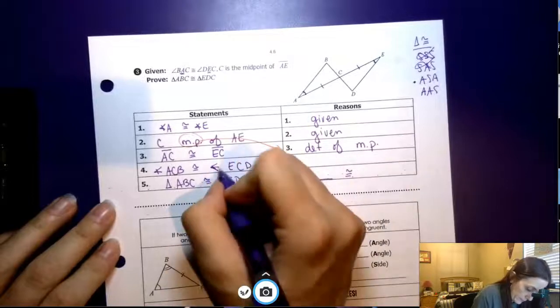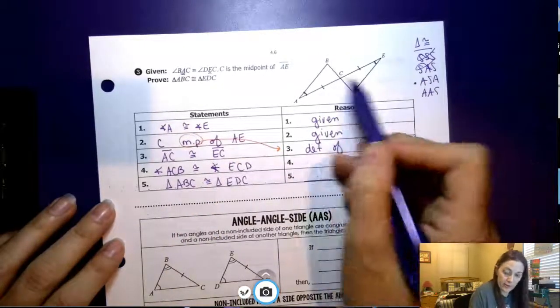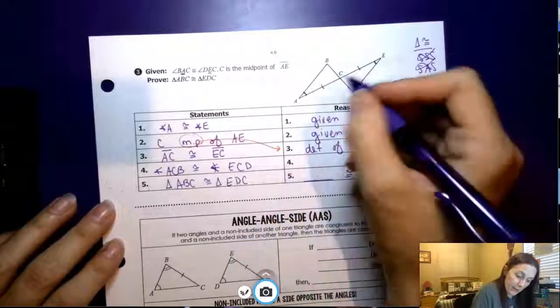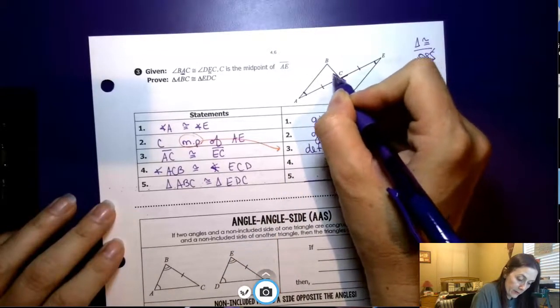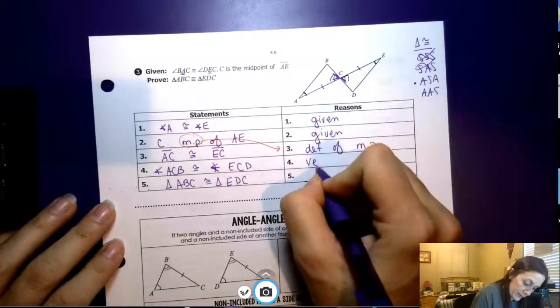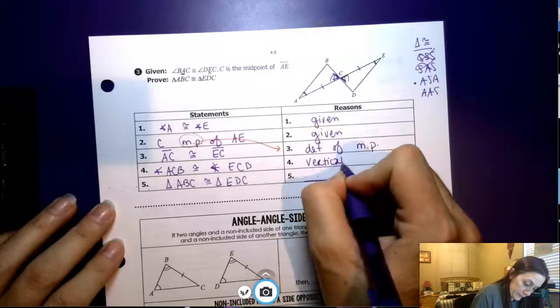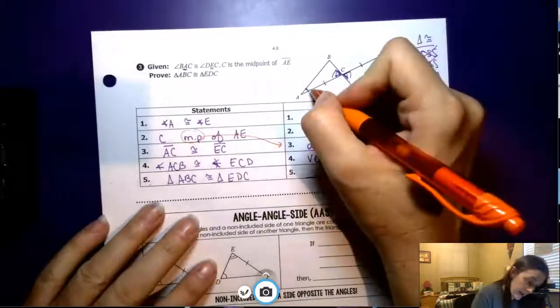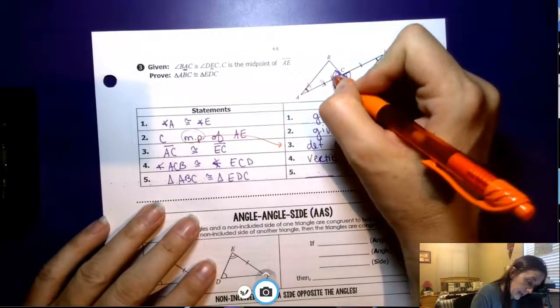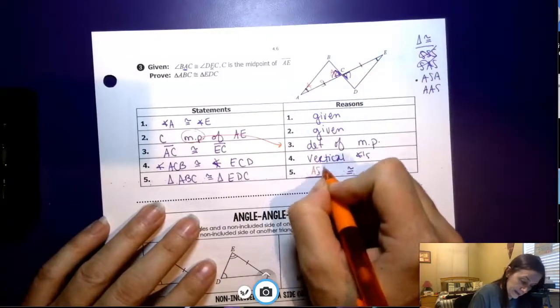The reason they're congruent is, remember, they make these X's right here. These are vertical angles. Okay, the triangles are congruent because they have an angle, an included side, and an angle, so ASA congruence.